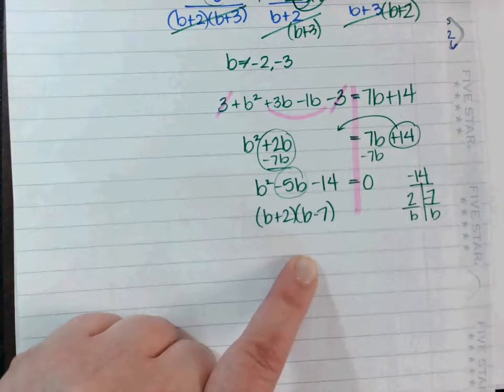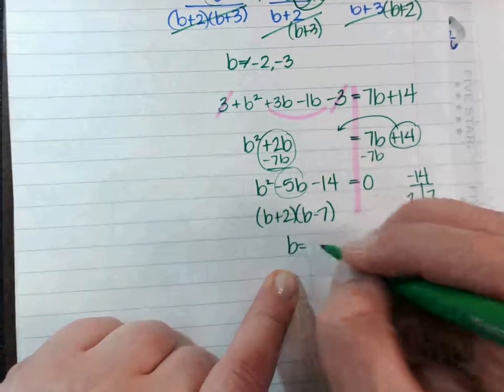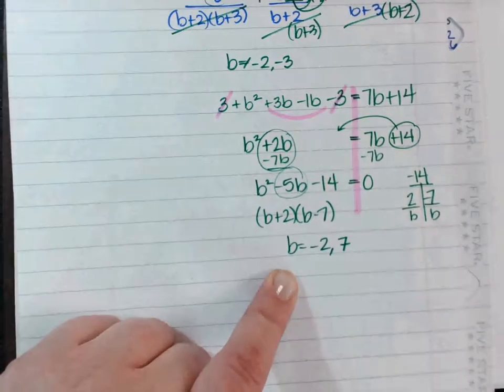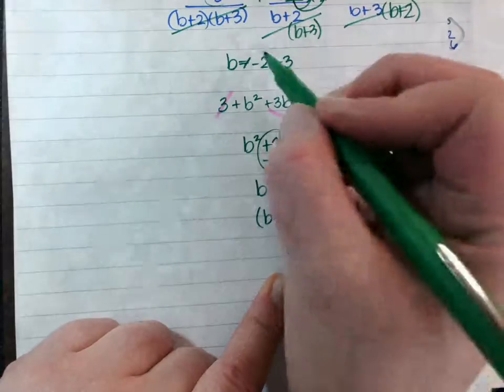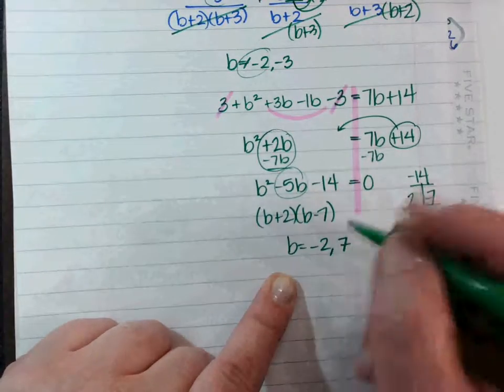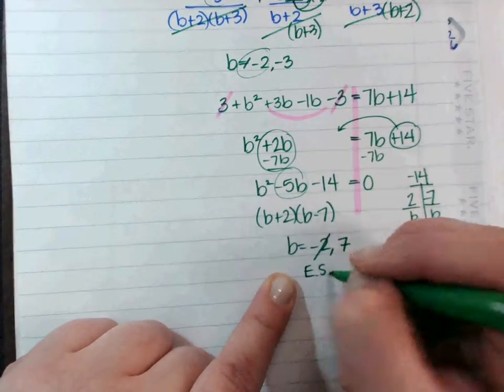Which means, what are my two answers? -2 and positive 7. Are either of those not allowed to be the answer? Look right here. B is not allowed to be -2, so you'd have to cross it out. Okay?